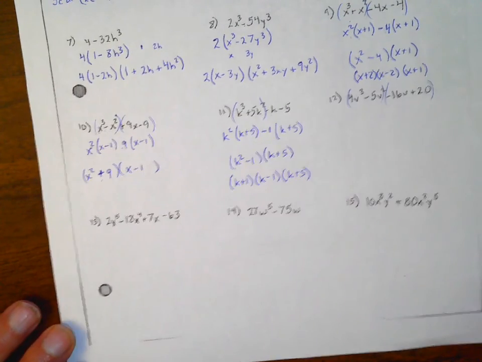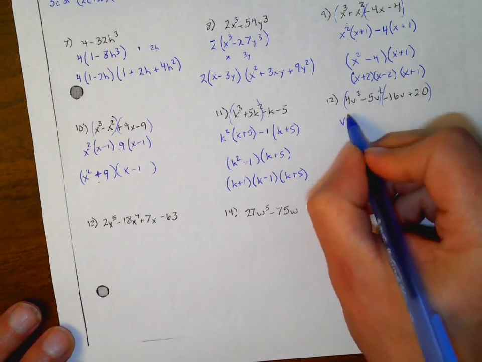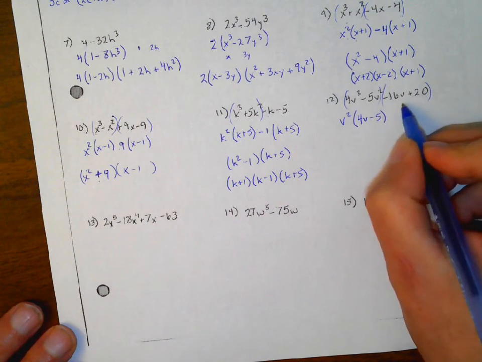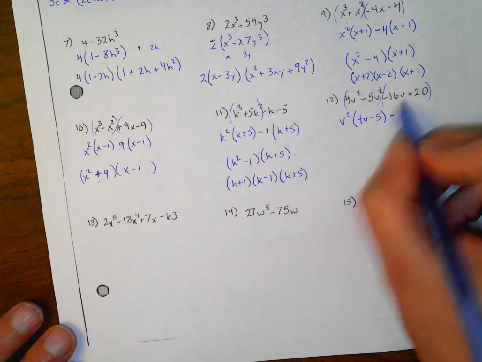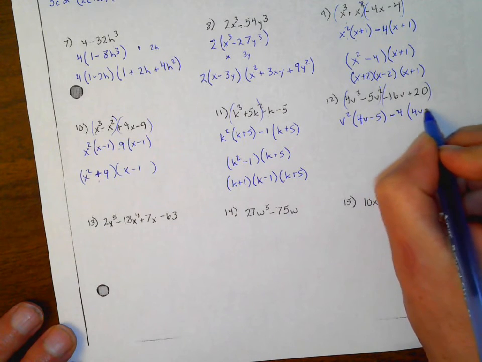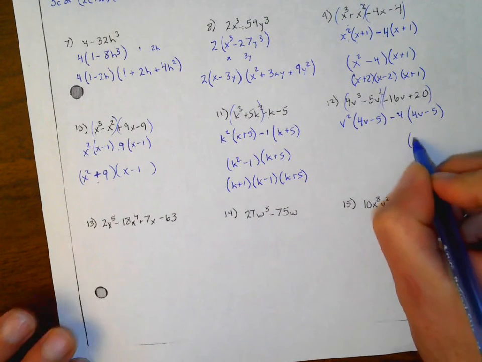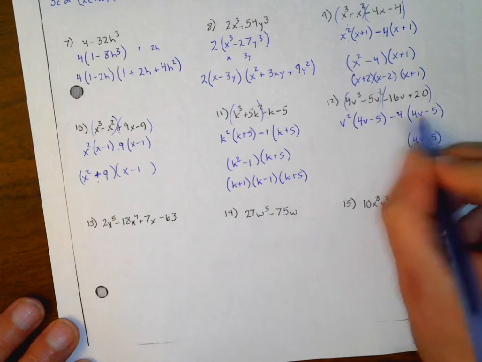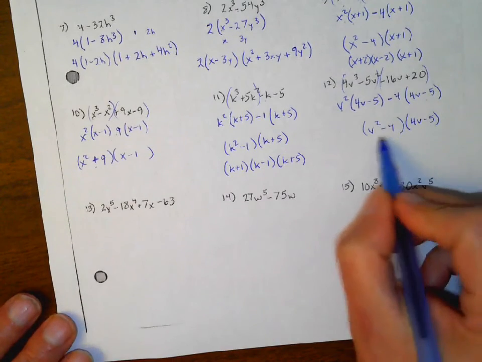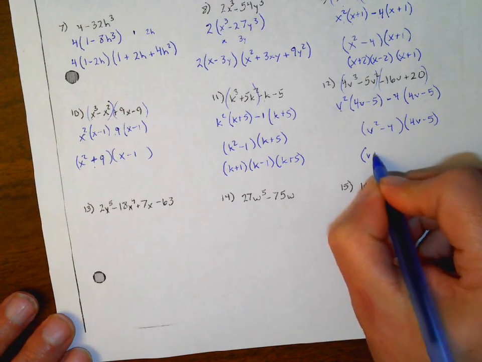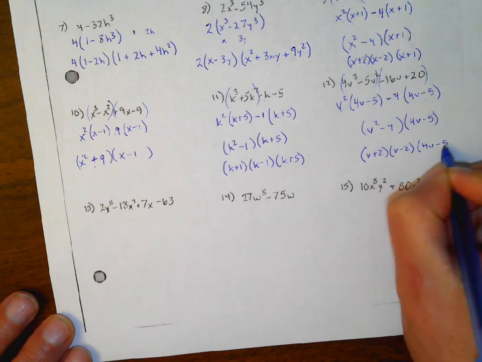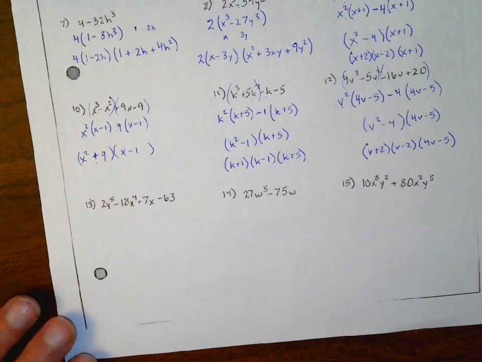Grouping again. I can take a v squared out here. So 4v minus 5. To get it to match, I'm going to take out a negative because the signs are different. And I can divide a 4 out. So that'd be 4v minus 5. So 4v minus 5 is one factor, and v squared minus 4 is the other factor. Once again, difference of squares here. V plus 2, v minus 2 times your 4v minus 5. Okay, keep going.